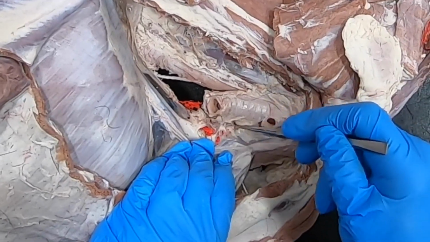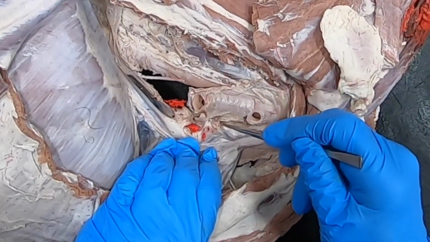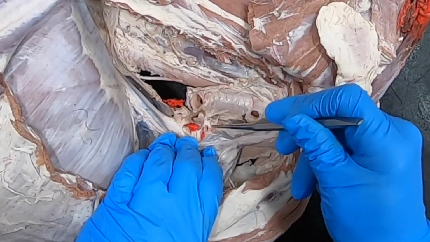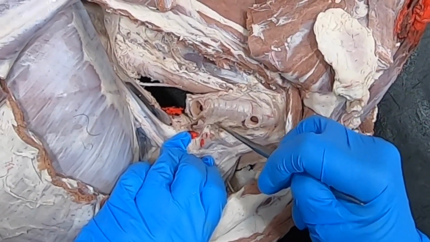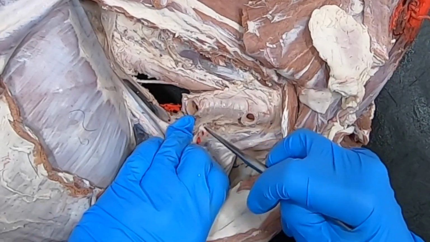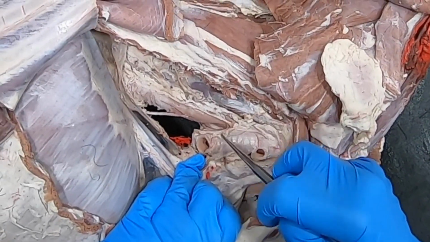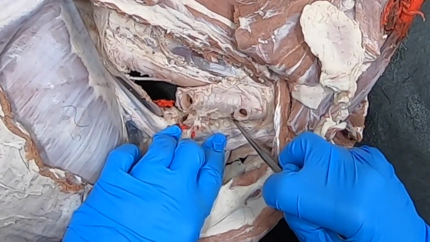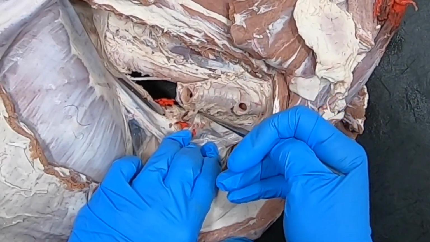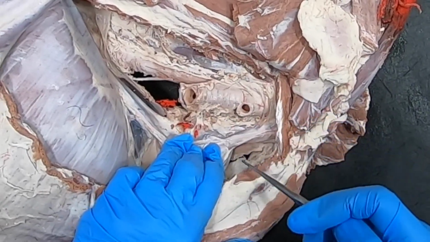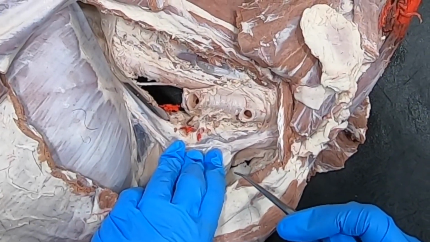Down here around the trachea and bronchus we have a lot of little lymph nodes. Okay, these are the tracheal bronchial lymph nodes. Those are more important in the horse than in the dog, but yeah, we do have them here in the ruminant as well.